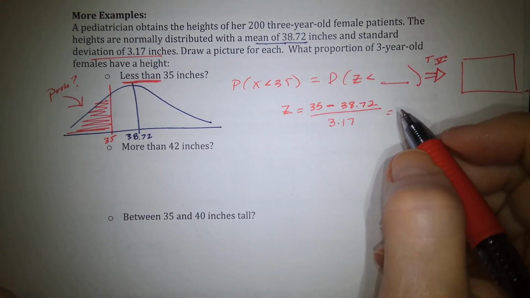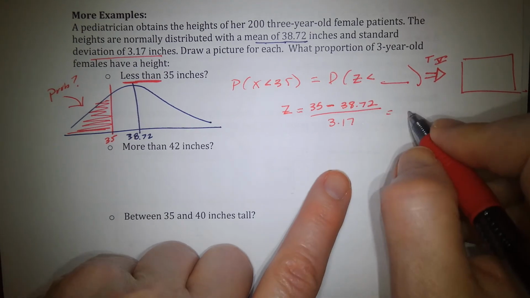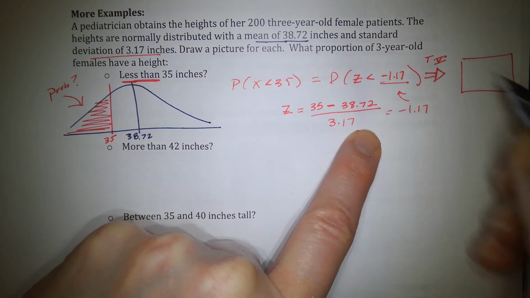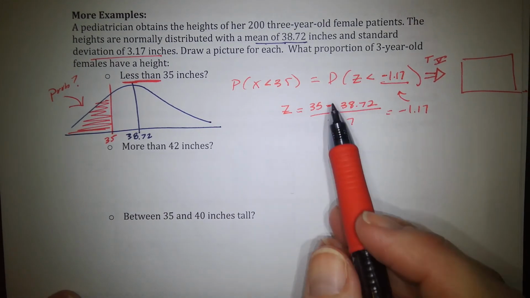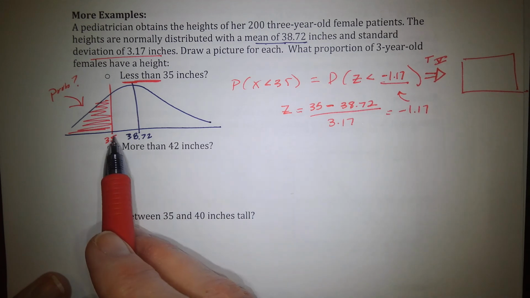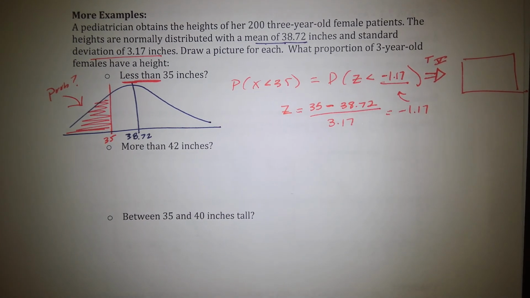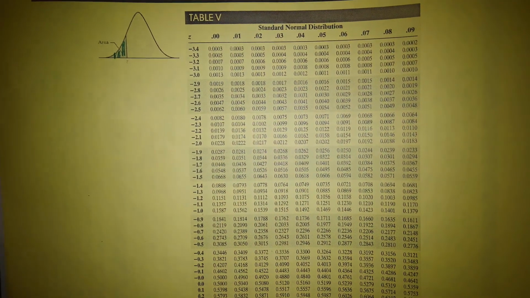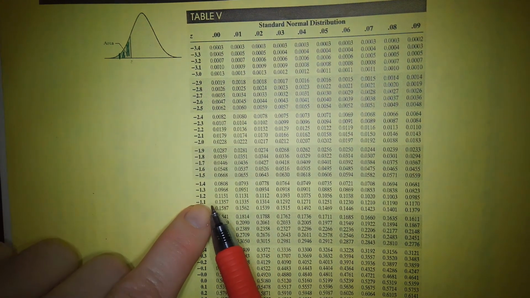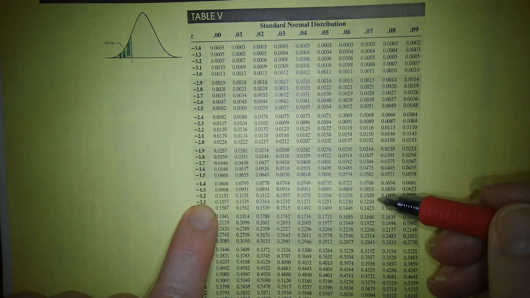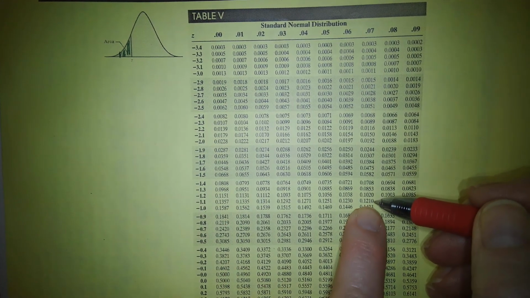And when I put all of that into my calculator, I get a z-score of negative 1.17. So I'm looking for the probability that z is less than negative 1.17, so I go to my table 5. Here's negative 1.1. Here's 0.07 for the hundredths place. So those meet right here at 0.1210.